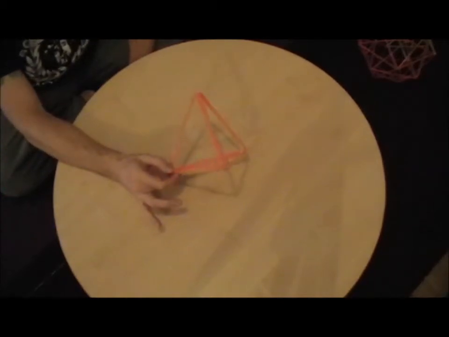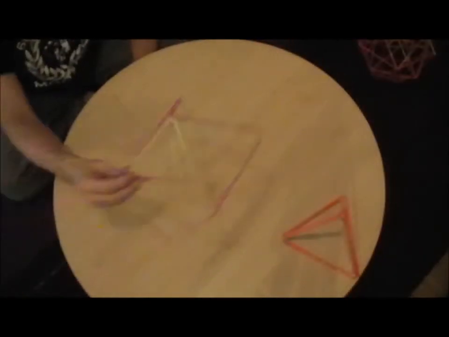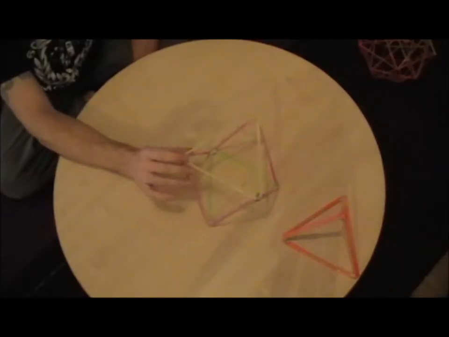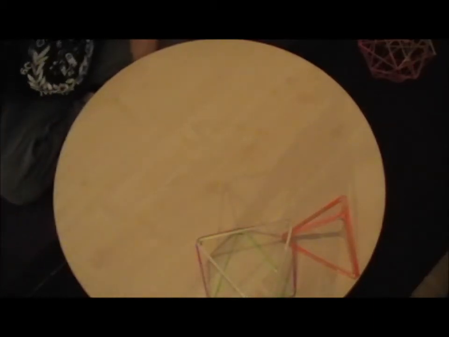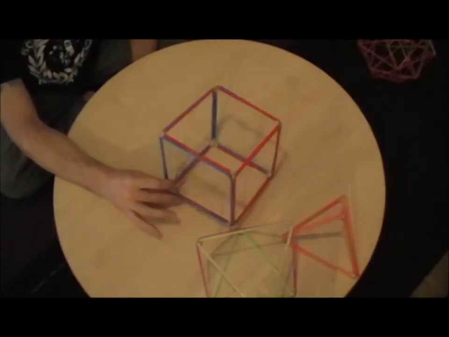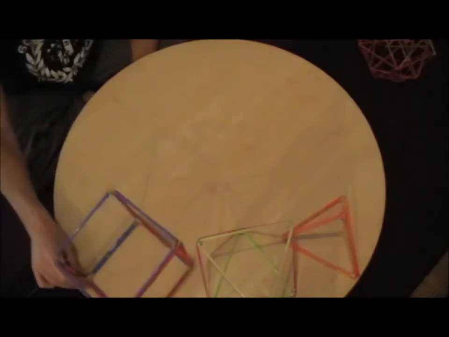This tetrahedron is associated with fire. This octahedron is associated with air. This hexahedron, also known as a cube, is associated with earth.